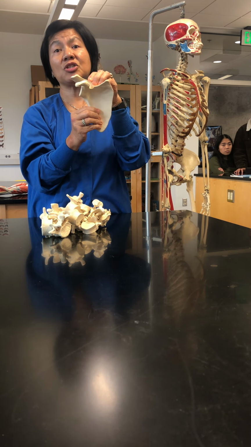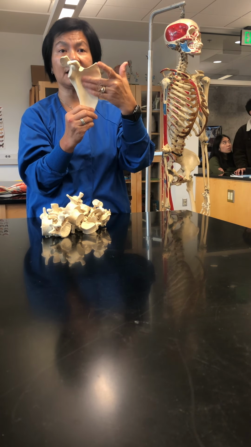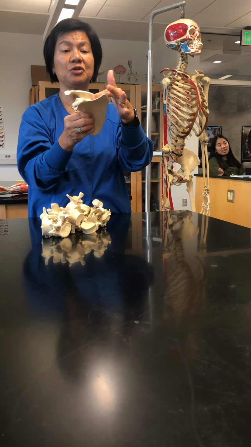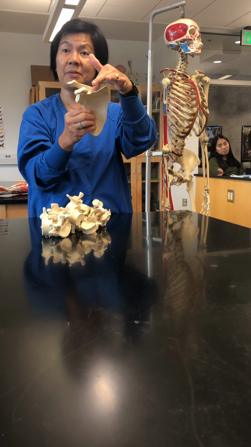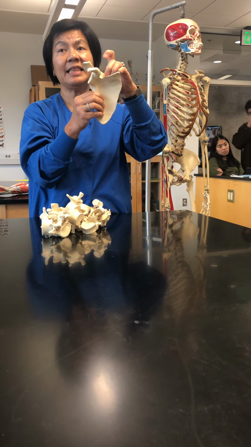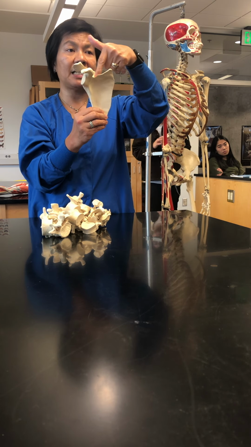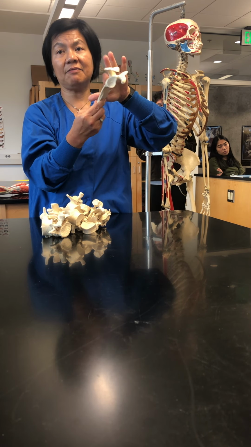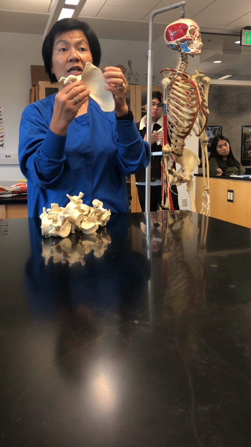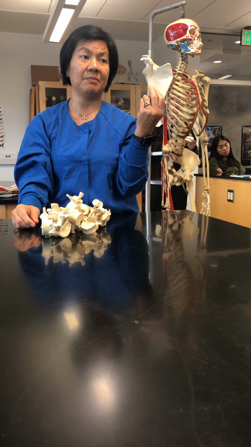And remember, I asked you to know the surface markings. A depression is called a fossa. So this is called the subscapular fossa. This is the supraspinous fossa because it's above the spine. This is the infraspinous fossa because it's below the spine. And the muscles there take their names after the fossa. This is the supraspinatus muscle. Down here will be the infraspinatus muscle. Down here will be the subscapularis. So if you know the bony markings, you should be able to know the muscle.